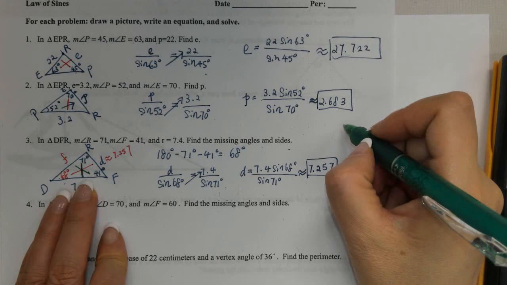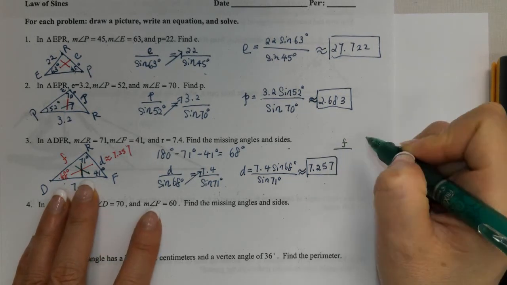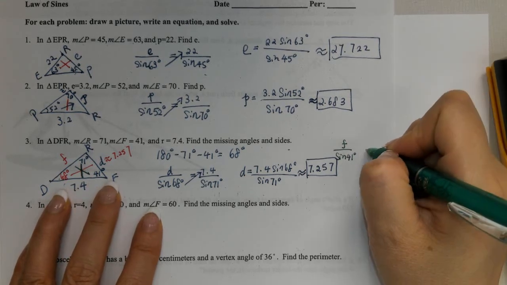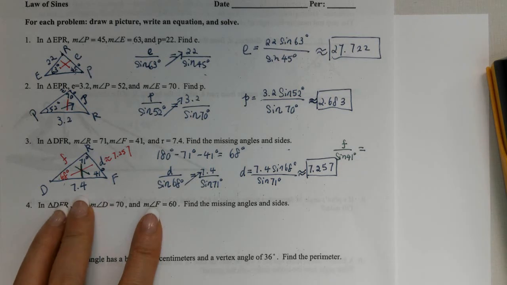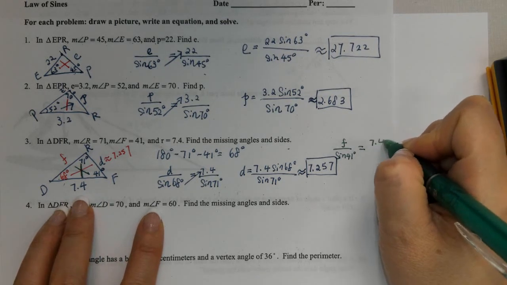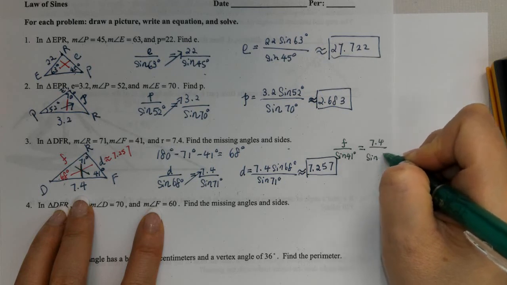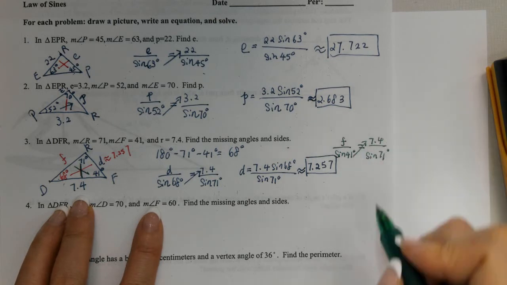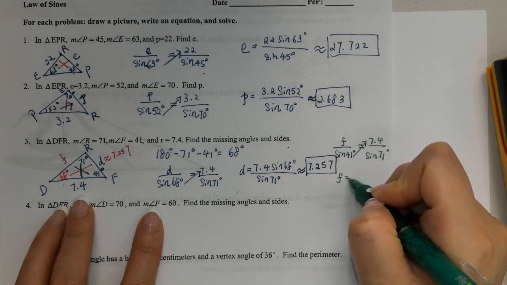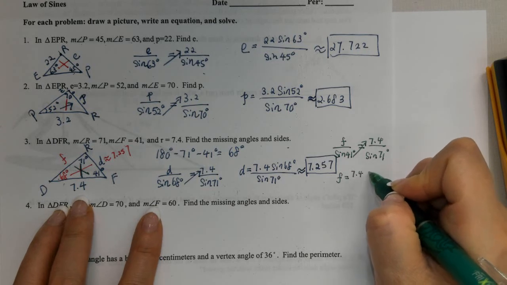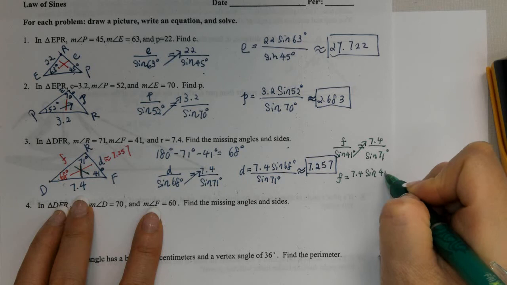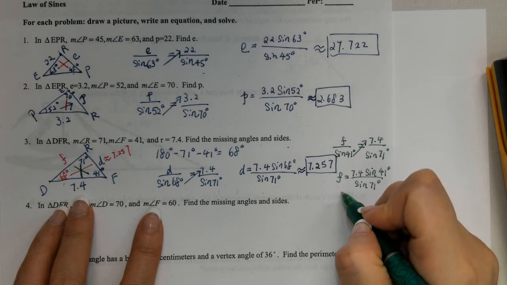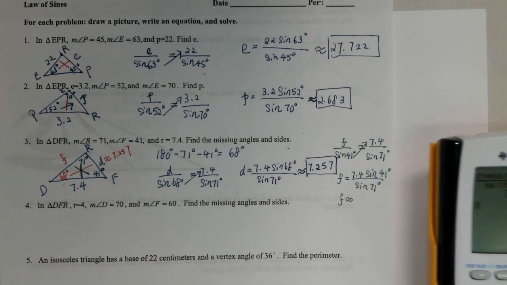So my equation here will be side F over sine 41 degrees equals 7.4 over sine 71 degrees. We move this to the top right corner. Your F equals 7.4 times sine 41 degrees divided by sine 71 degrees. We type all this in the calculator. We choose 3 decimal places.